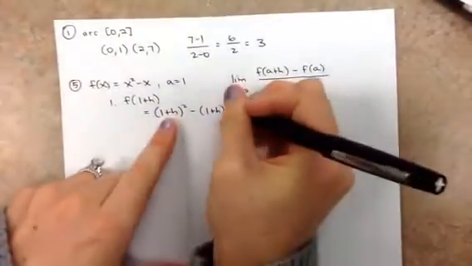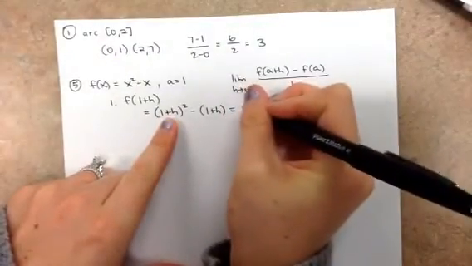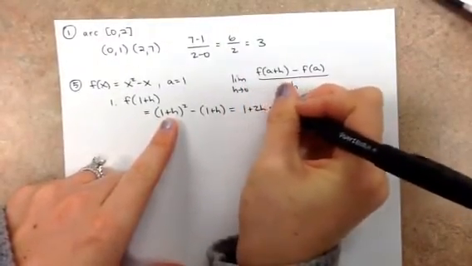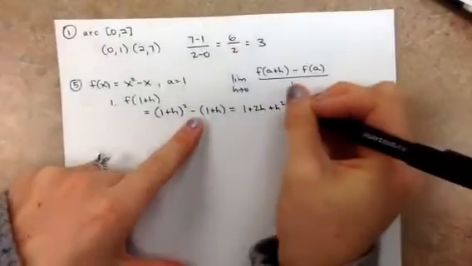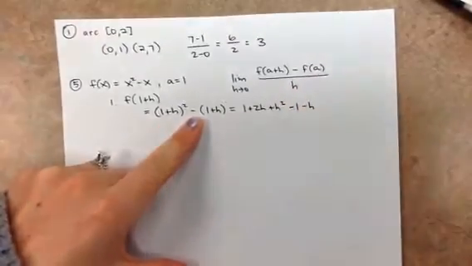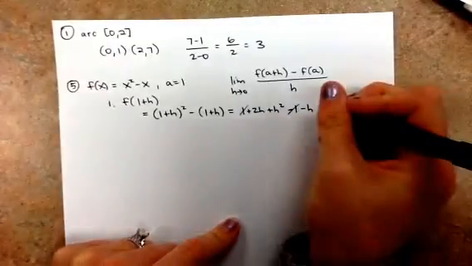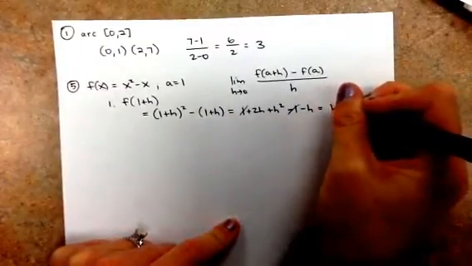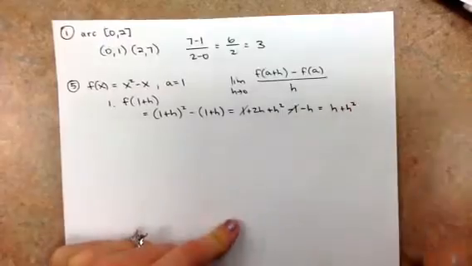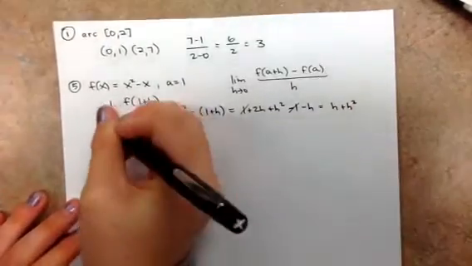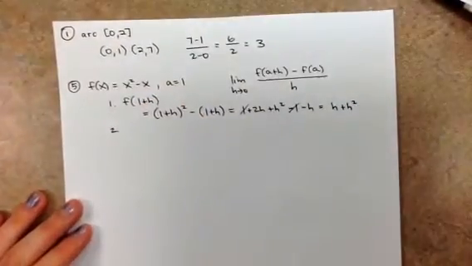So this requires foiling, 1 plus h, 1 plus h. So that'll turn out like this, and then be careful. Make sure you're subtracting both of those pieces. So the 1's will cancel, which is good. And then 2h minus h, and then there's an h squared. Okay, so that's my step 1.